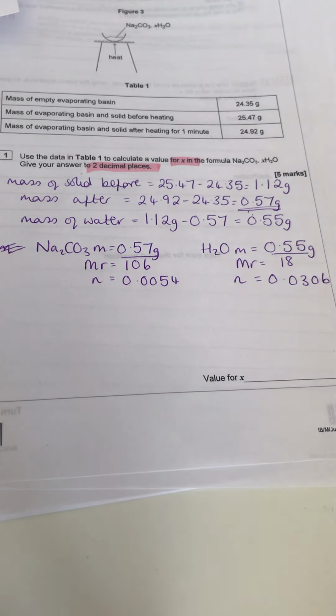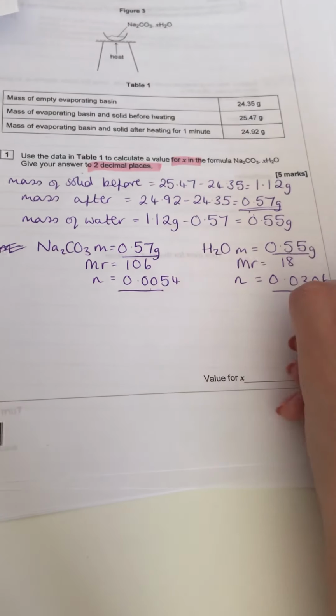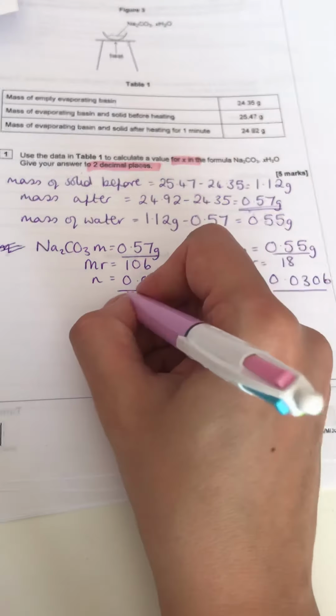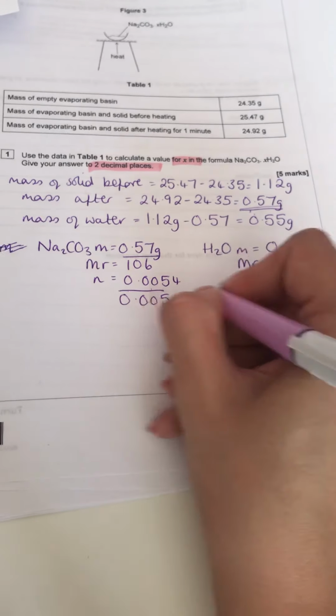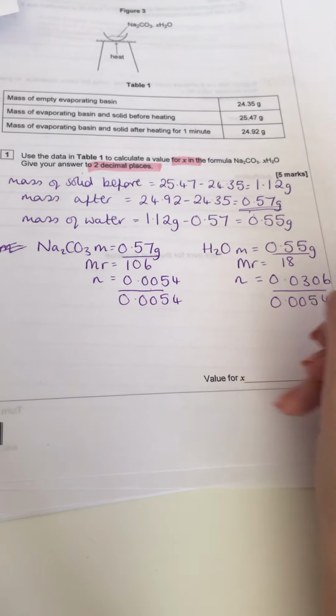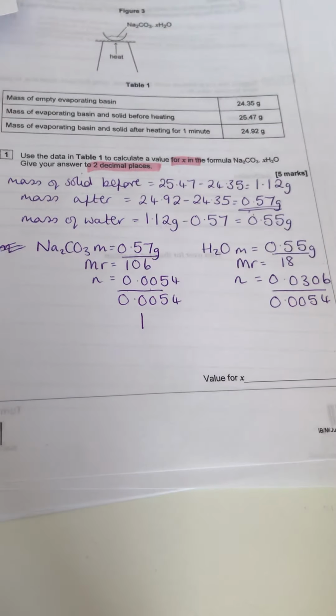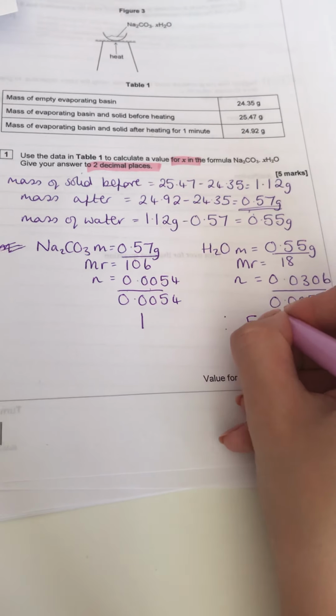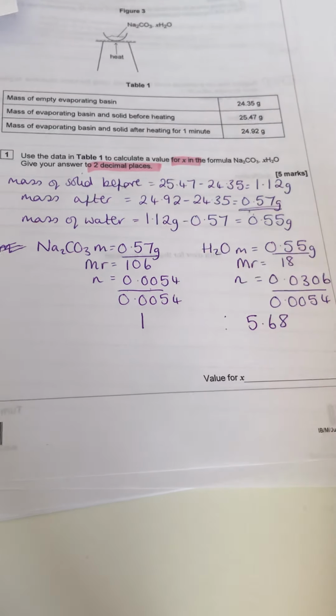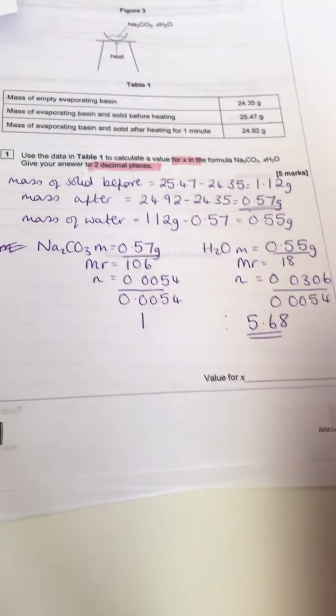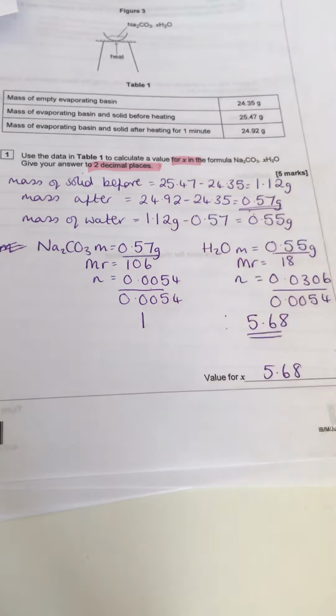So I've then got the number of moles of each of these substances. Now this could be a ratio, but it's pretty complicated. The numbers are pretty difficult to use, so I'm going to simplify that as much as possible. I'm going to do that by dividing each of these numbers by the smallest value, the smallest value being 0.0054, meaning that the simplest ratio here is going to be 1 sodium carbonate for every 5.68 waters, giving our final answer as 5.68 as the value for X.